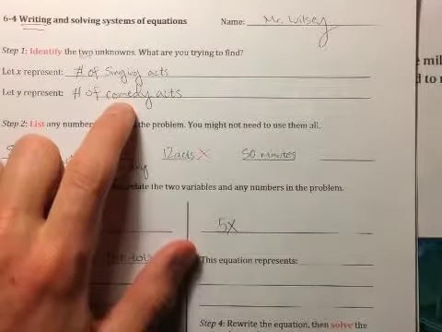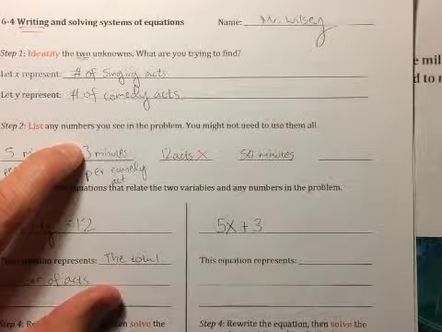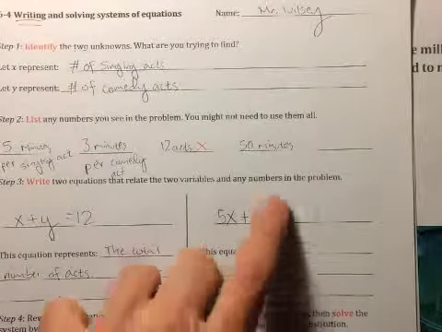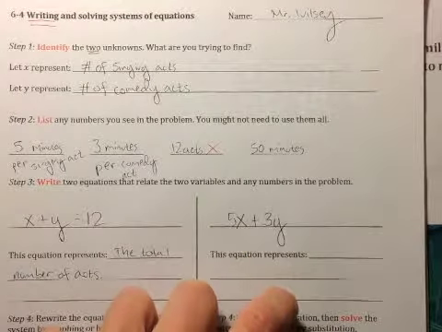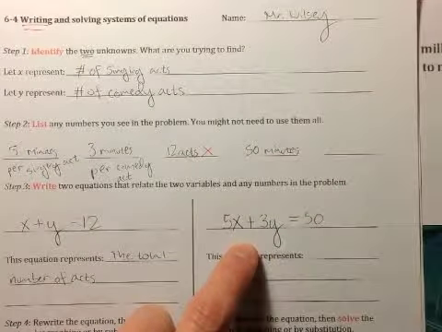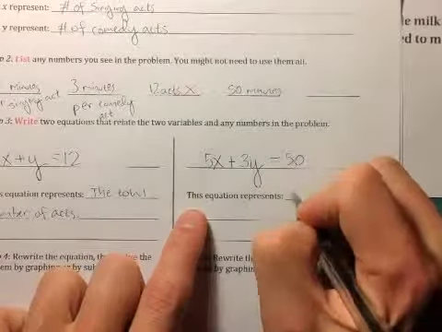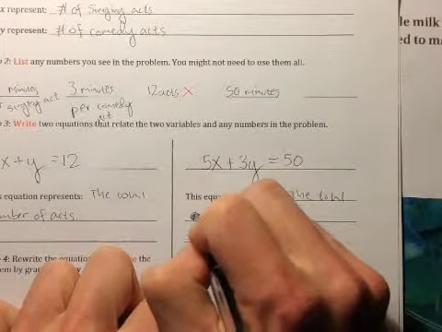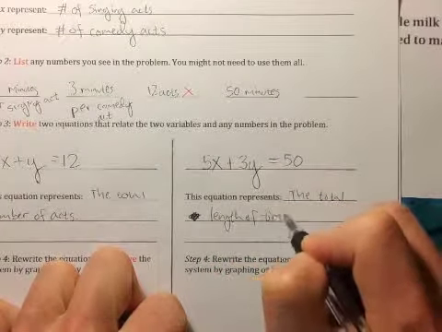Now let's do the same exact thing with the comedy acts. 3 minutes per comedy act times the number of comedy acts gives the total amount of time spent on comedy. And then 5x plus 3y represents the whole length of the show, which is equal to 50 minutes. So this right here is our second equation, and it represents the total length of time of the show.